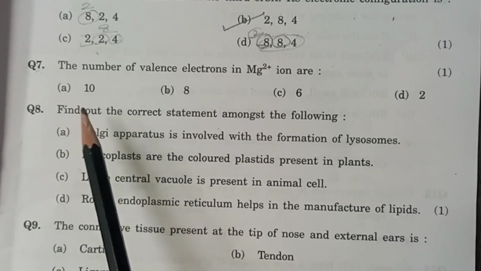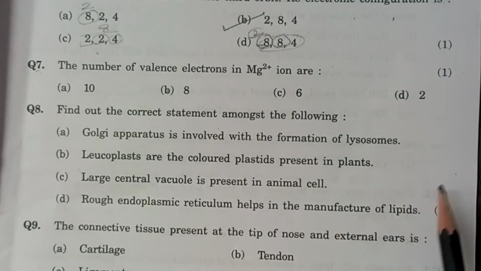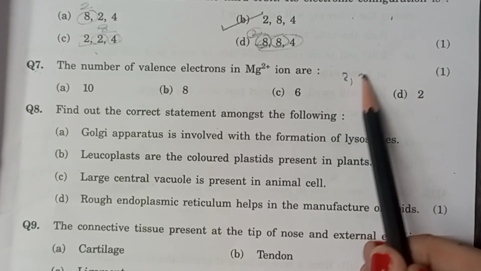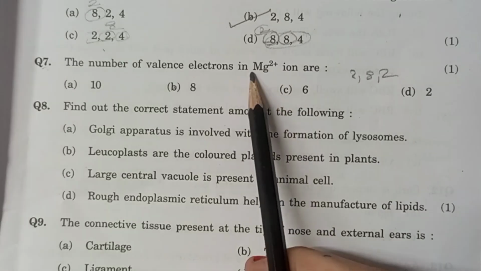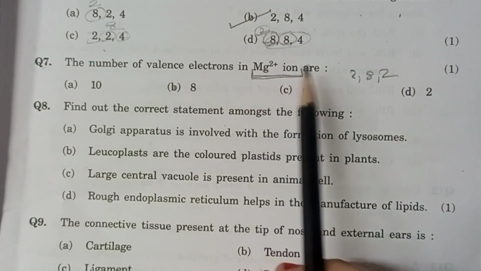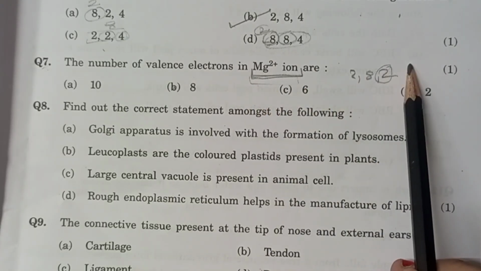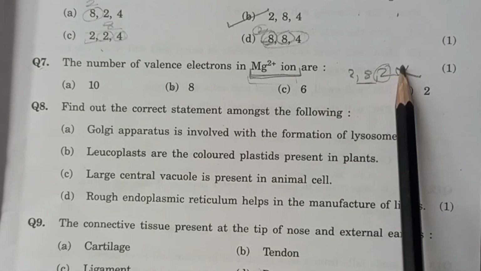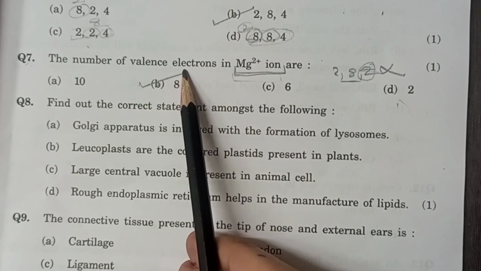Question number 7. The number of valence electrons in Mg2+ ion are. So we know that magnesium's electronic configuration is 2, 8 and 2, right? But in this question they have not given us the magnesium atom, they have given us the magnesium ion. Means the magnesium ion has already lost 2 electrons, so how many valence electrons does it have? 8. Okay, so without any confusion, the answer will not be 2, the answer would be 8.